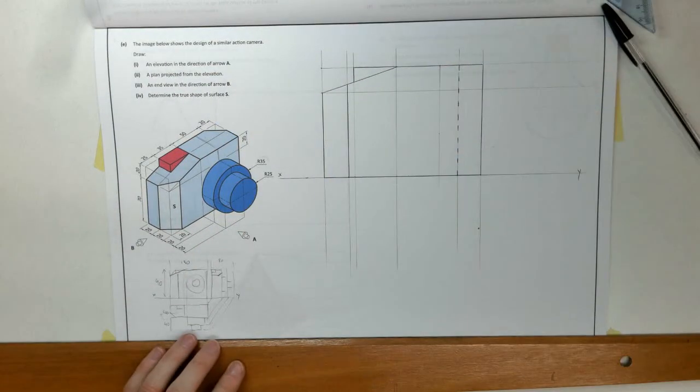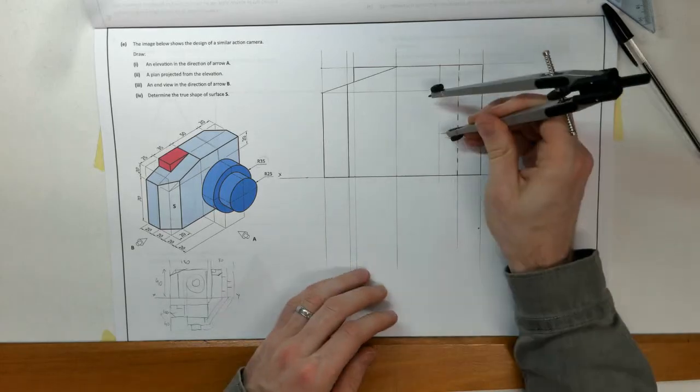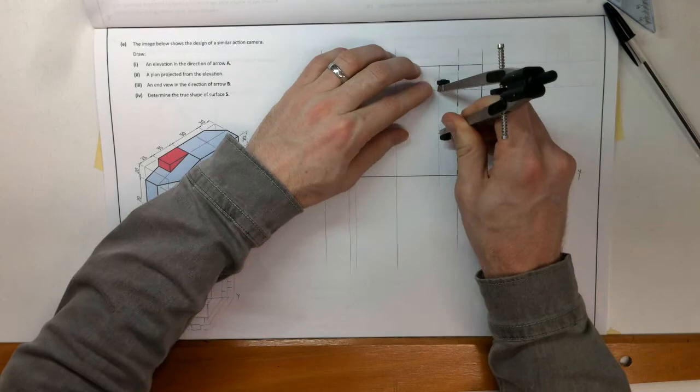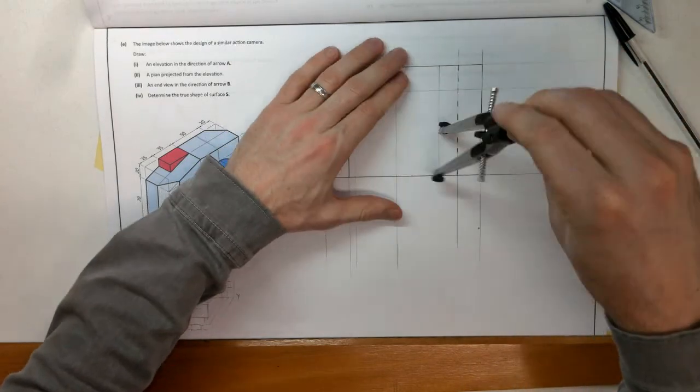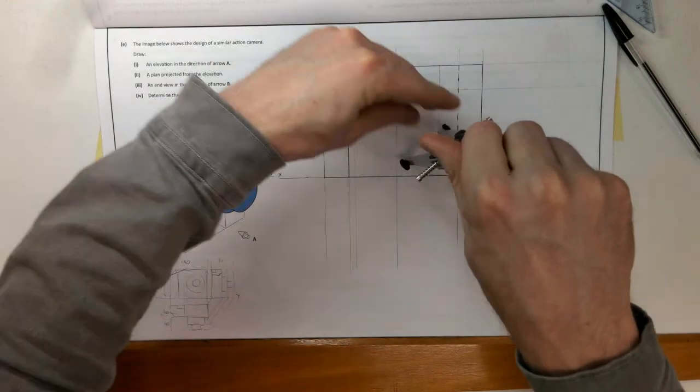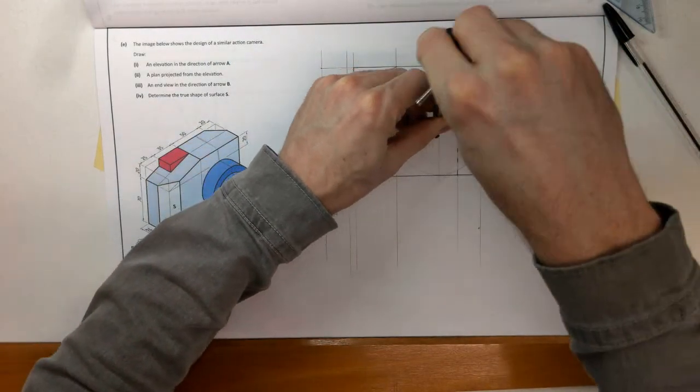Alright, so let's get my compass, set it to that radius 35. And it's actually going to touch the top and bottom and side, so it's tangential to all those edges.